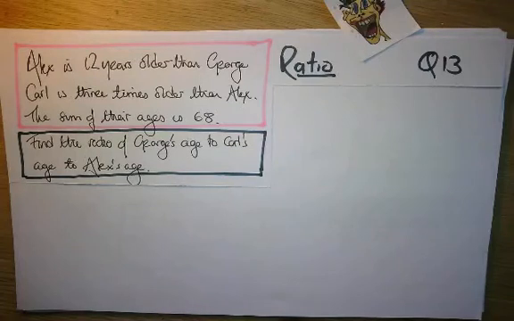So we get to quite a tricky question now. Question 13. Really impressed with those people that get to this point here. Let's just understand it. Alex is 12 years older than George. Carl is 3 times older than Alex. The sum of their ages is 68. Find the ratio of George's age to Carl's age to Alex's age.